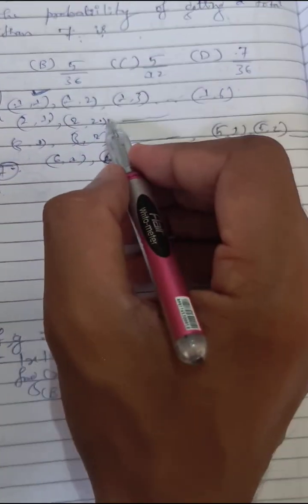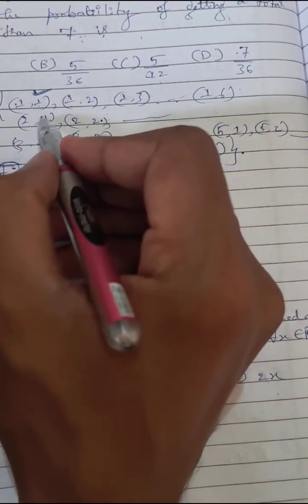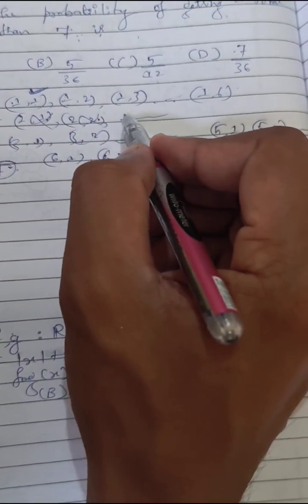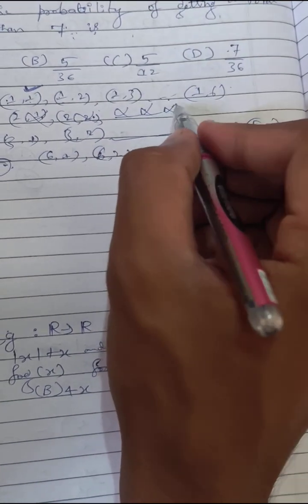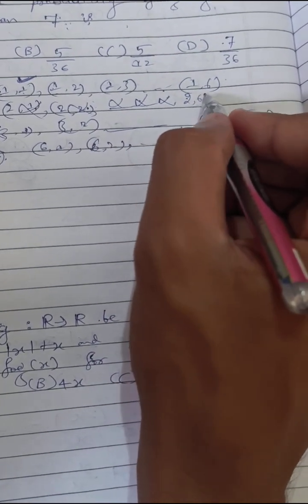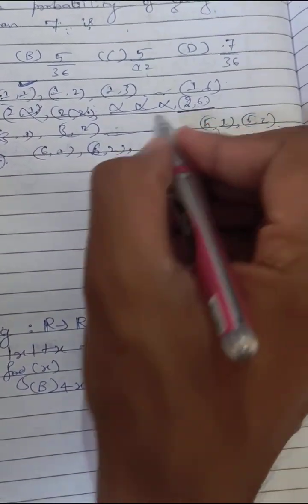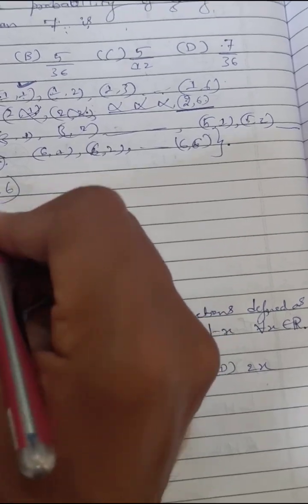So we start from 2. (2,1) is not possible, (2,2) is not possible, (2,3) is 5, (2,4) is 6, (2,5) is 7, which is also impossible. So the only possibility with 2 is (2,6), one element.